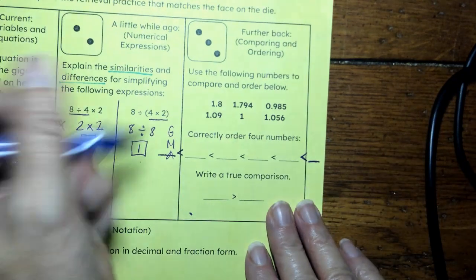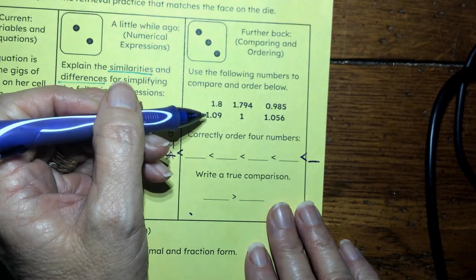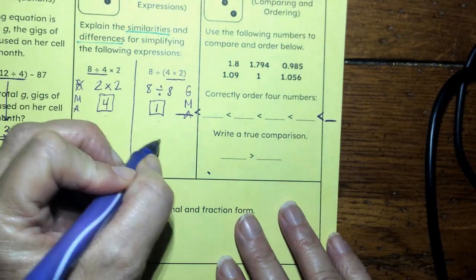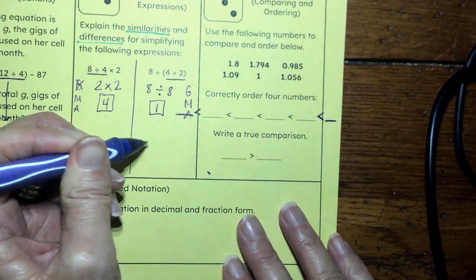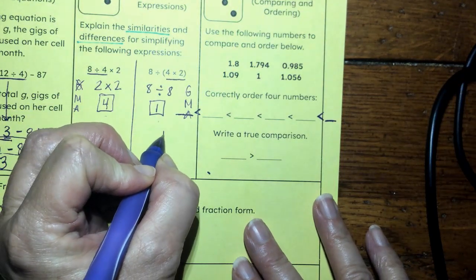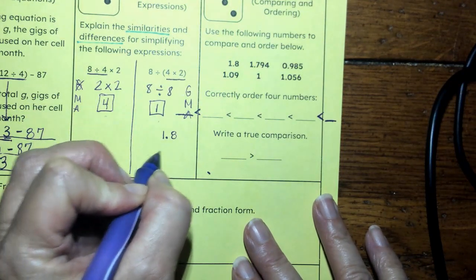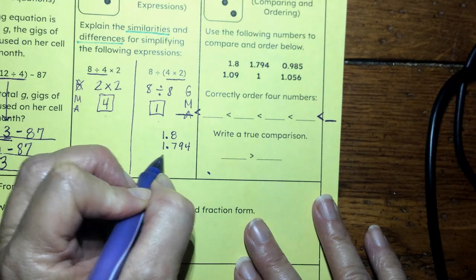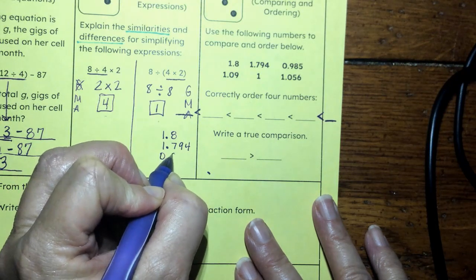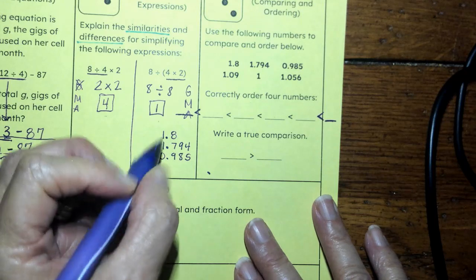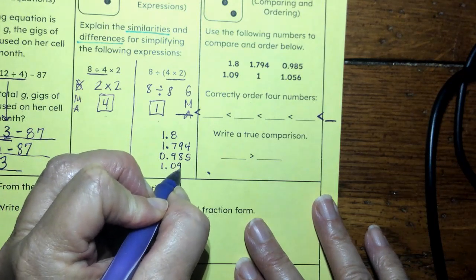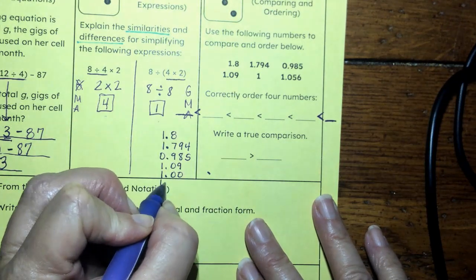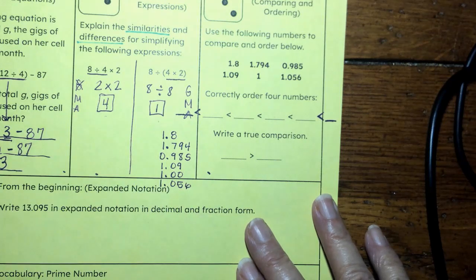So when we're ordering numbers from least to greatest, we want to think about lining up the decimals. So remember when we were thinking about buttons on our shirt. So I'm going to go ahead and use this space over here that is provided, and I'm going to rewrite the numbers. I have 1 and 8/10. I have 1 and 794 thousandths. I have 985 thousandths, 1 and 900ths, just the whole number 1, and 1 and 56 thousandths.